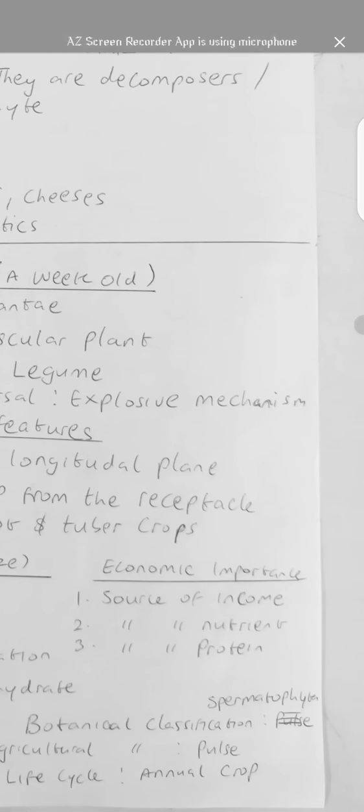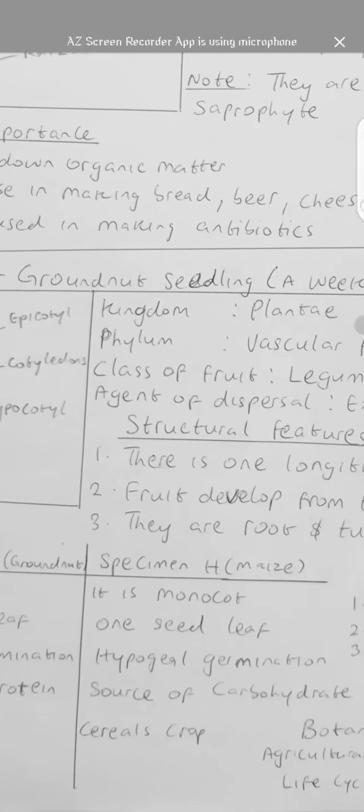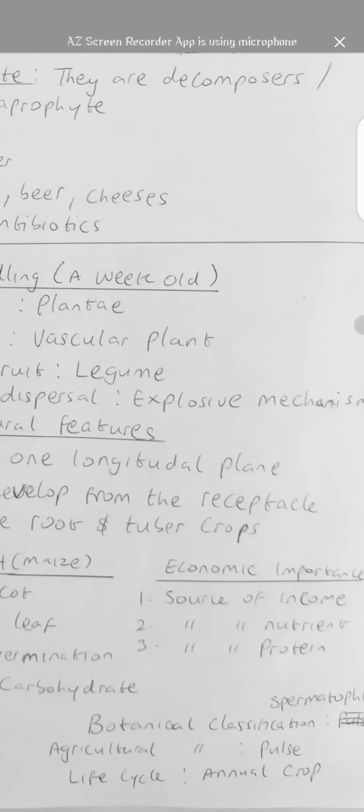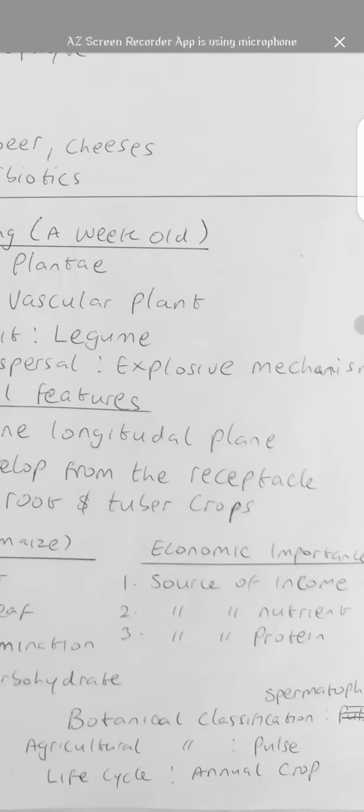So the economic importance of groundnut is source of income, source of nutrients, source of protein. So I wrote it down here. Like I said, the botanical classification is a spermatophyta. I put it here. The agricultural classification is a pulse. The life cycle, annual crop. It grows in one growing season. Okay, so that's it. So let's move to the next slide.